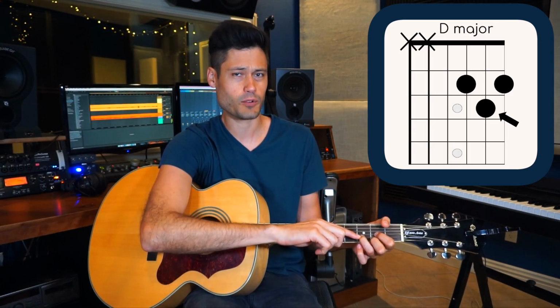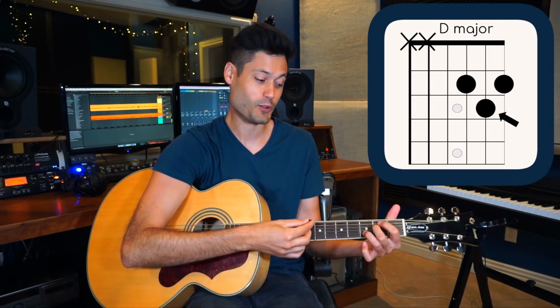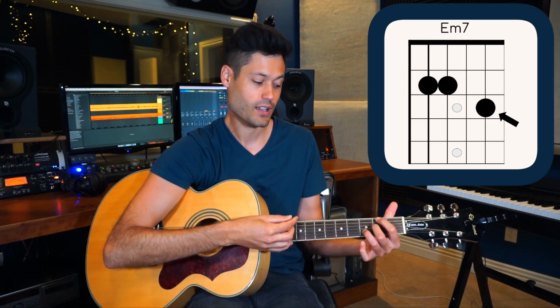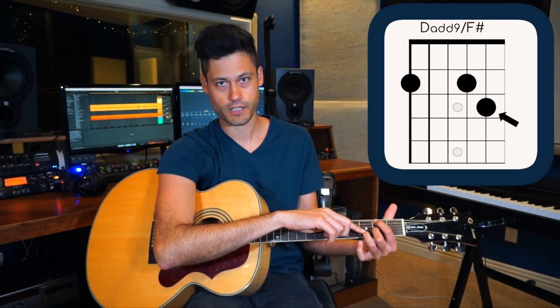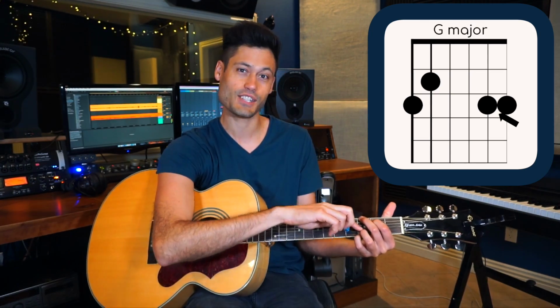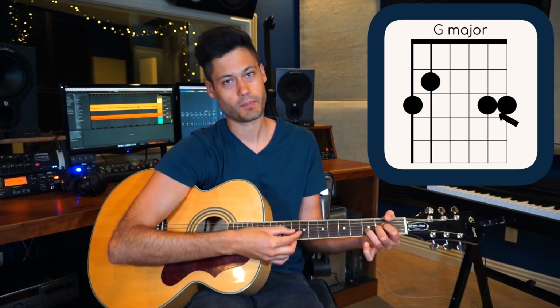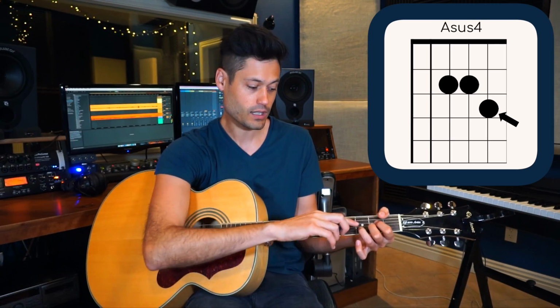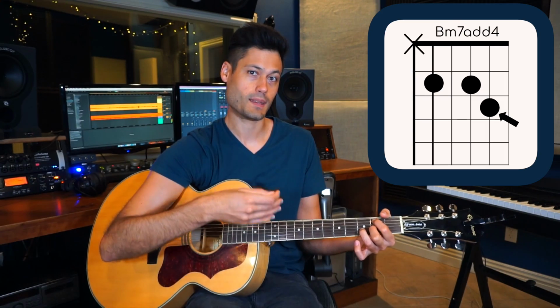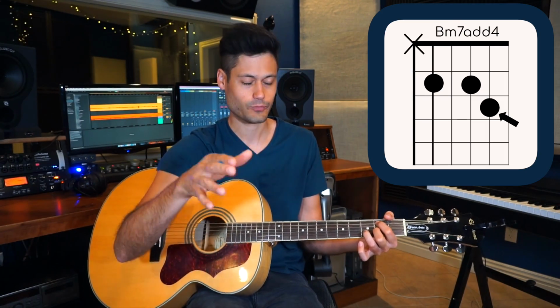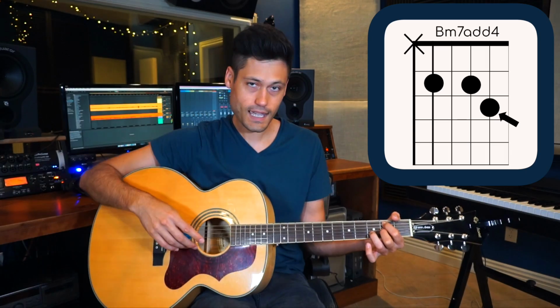So we're leaving that note there when we play D. We're leaving it there when we play the E minor 7. We're leaving it there when we play the D over F sharp. We're leaving it there when we play the G. We're leaving it there when we play the A sus4. We're leaving it there when we play the B minor 7 with a 4. And here we go to the 7th chord, the A over C sharp.